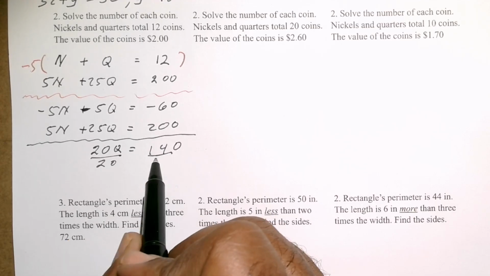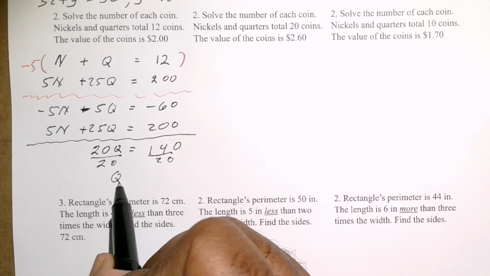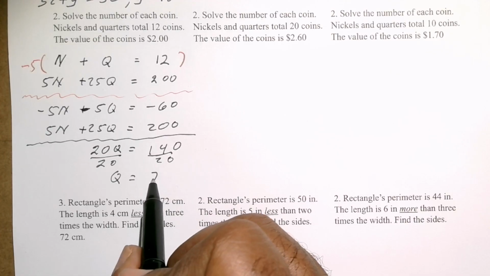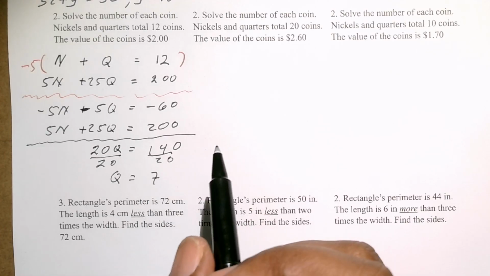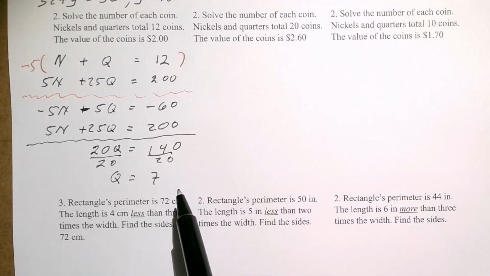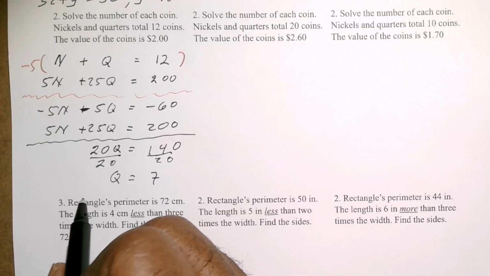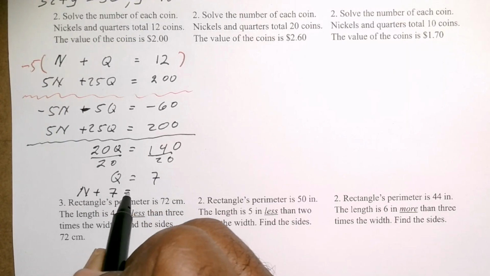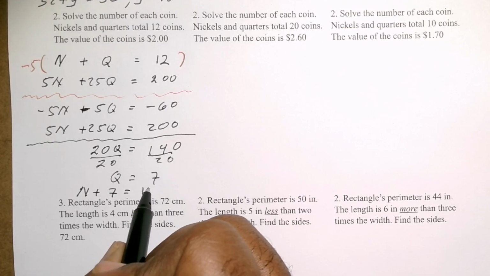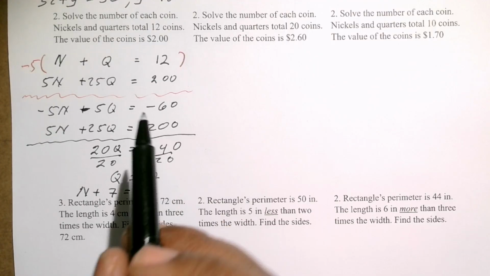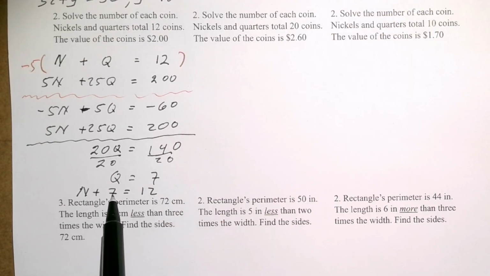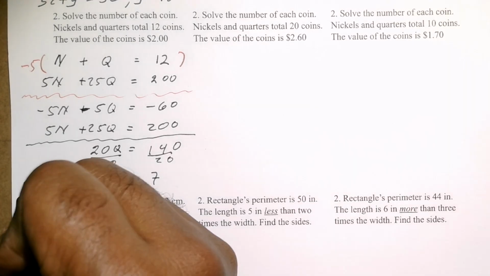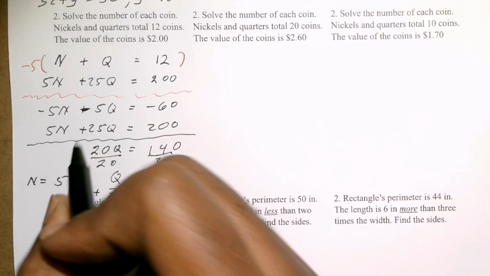So divide by 20, and we have that the number of quarters is going to equal 7. So I have 7 quarters. So if I have 12 coins, and 7 of them are quarters, that must mean 5 of them are nickels. So I'll write here n must equal 5.